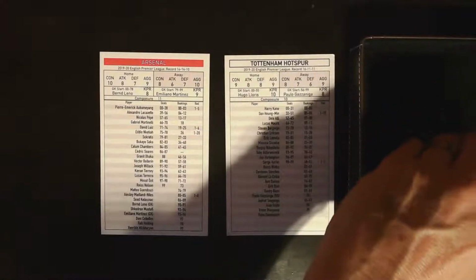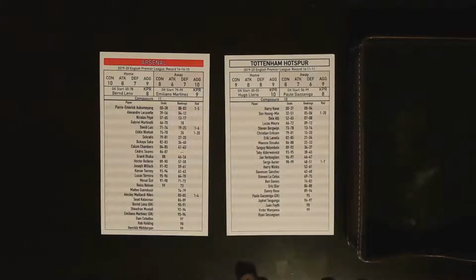This is a real easy game to play too. You don't really need a deep understanding of soccer. It's almost like a quick play game. You can get 2 matches done in half an hour, which has been the case here.